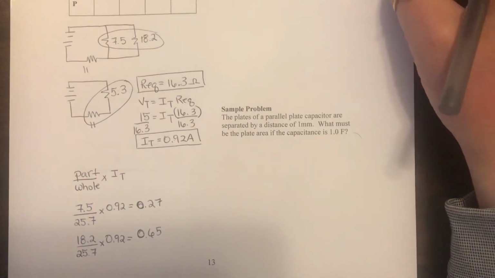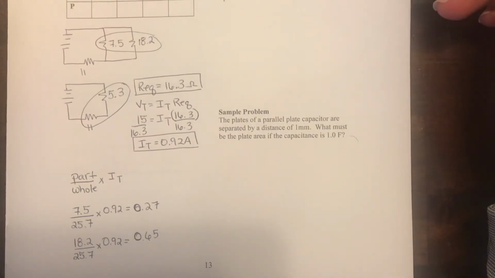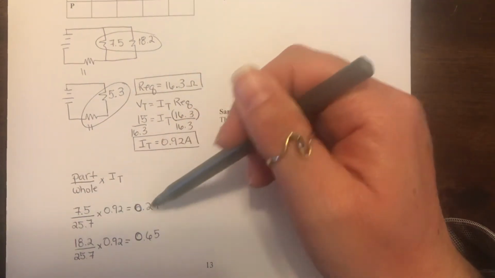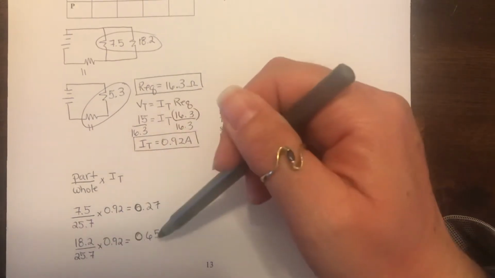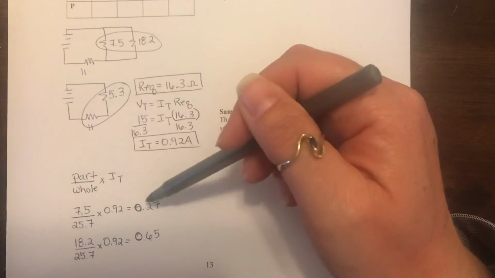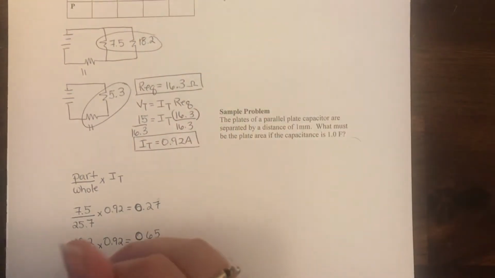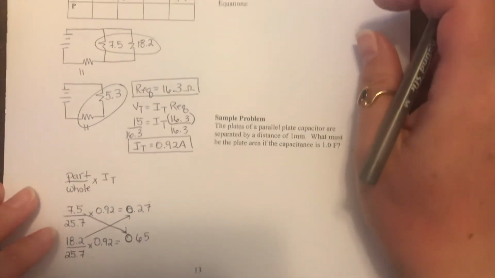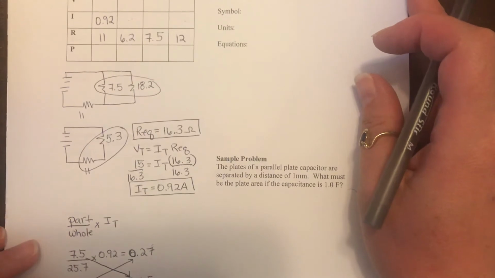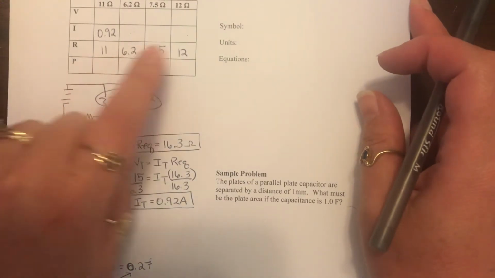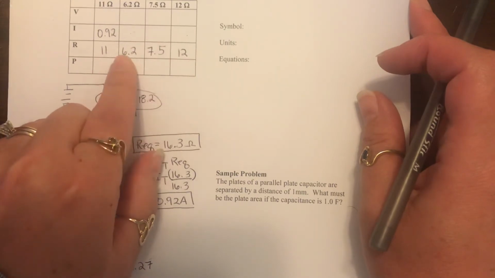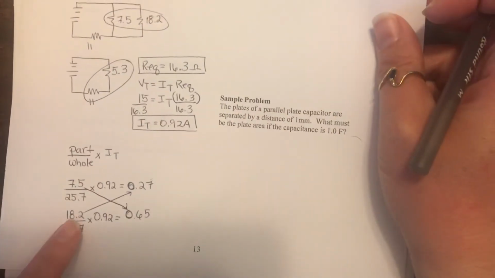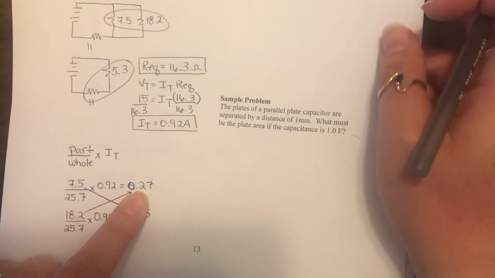One more thing. Do you remember how I told you that current takes the path of least resistance? That the smaller the resistor value, the larger the current. Well, right now, that doesn't really match. Right now, the larger value has the larger current, and the smaller value has the smaller current. So here's what we have to do. We have to flip-flop these, okay? So what does this mean when I'm plugging this into my table? So the 6.2 and the 12, we said these are both going to get the same current. And they're going to get a current of 0.27.